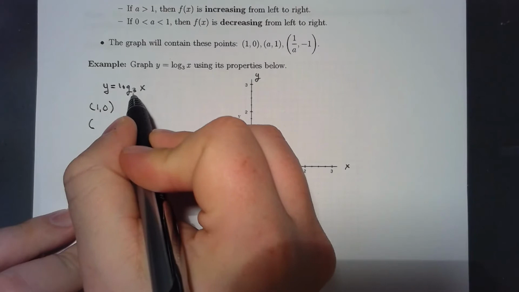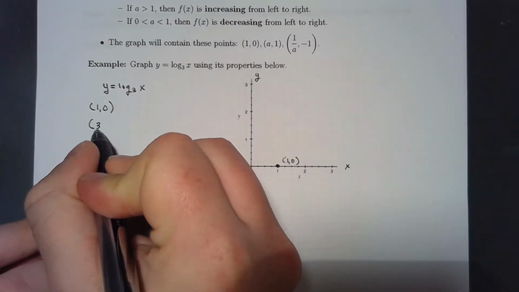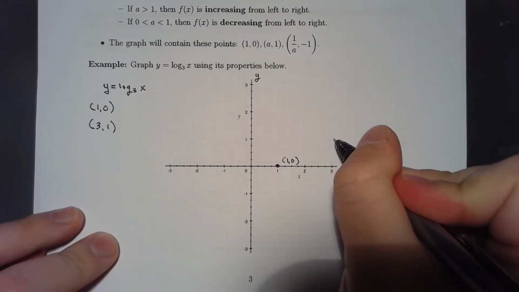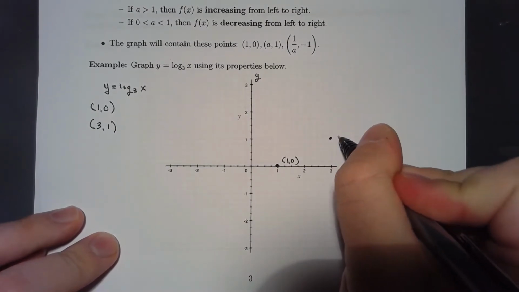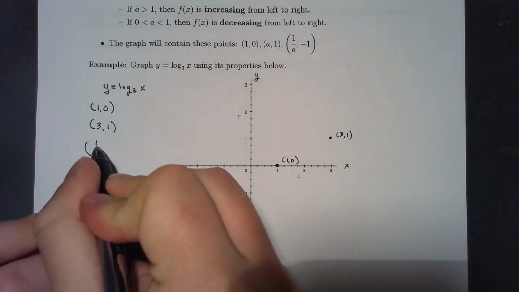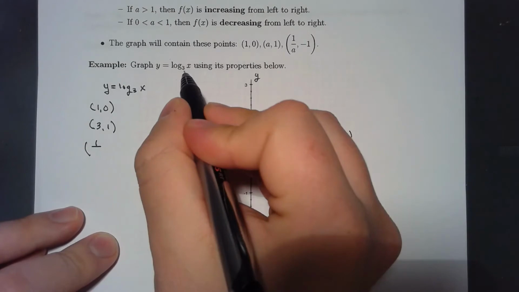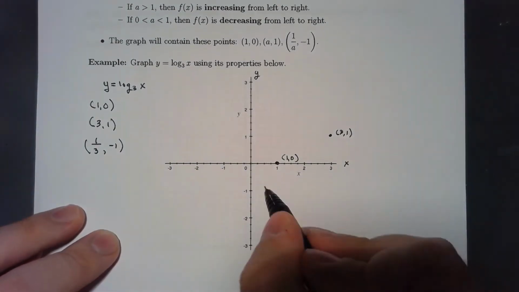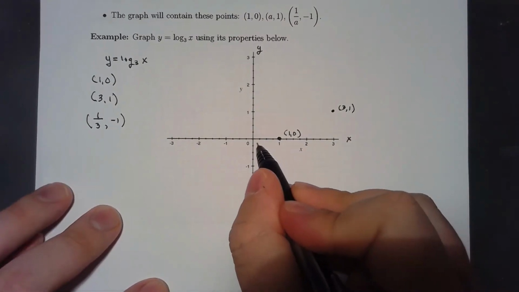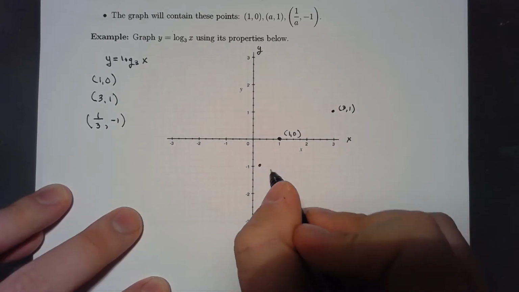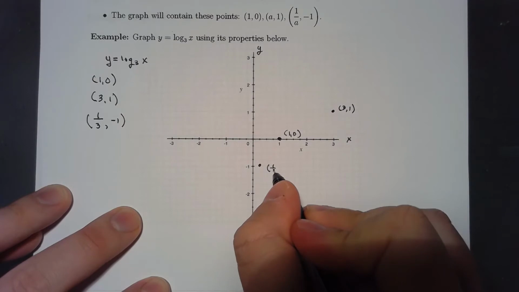So the base here is base 3, so it's going to be 3, 1. And the point 1 over a, which here will be a third, comma, -1. So that's a third, roughly somewhere here, and then -1, so it'll be roughly right about there.